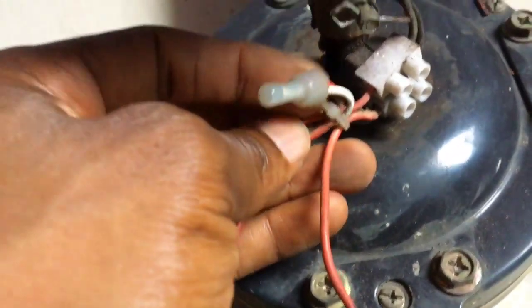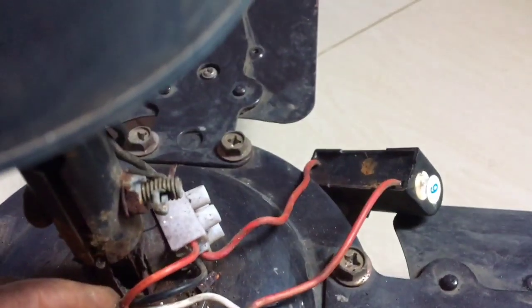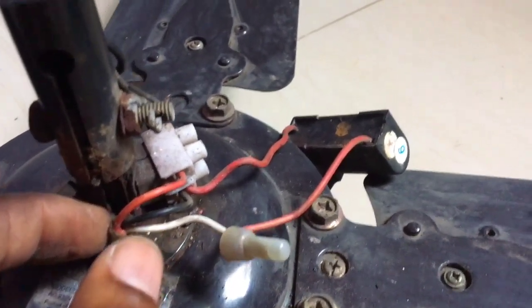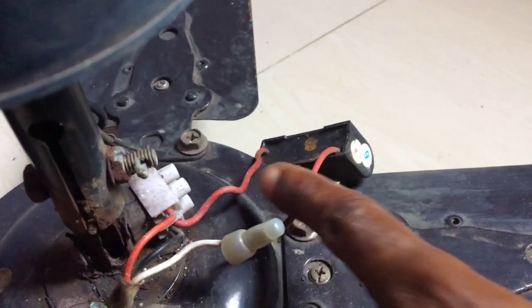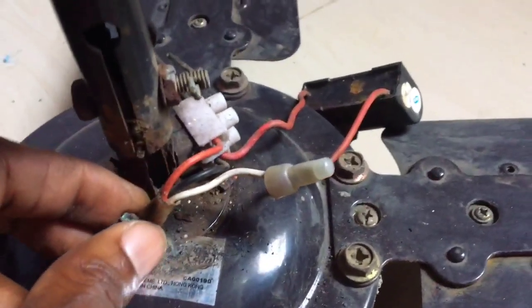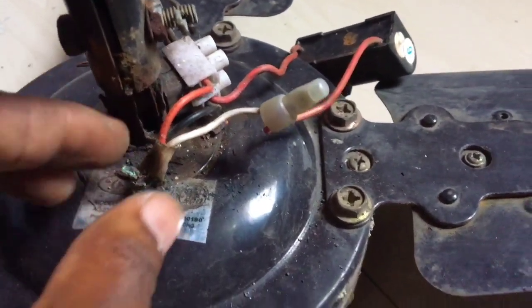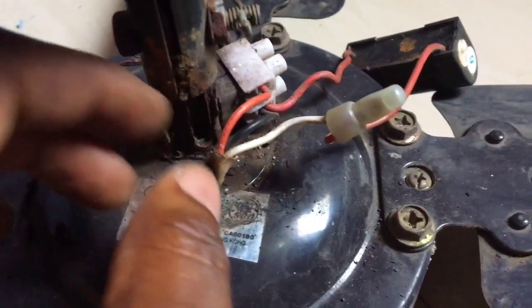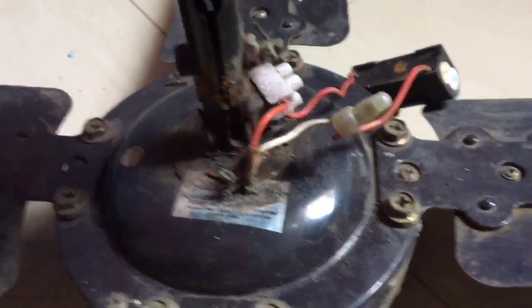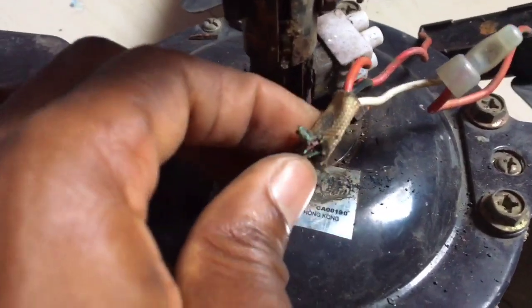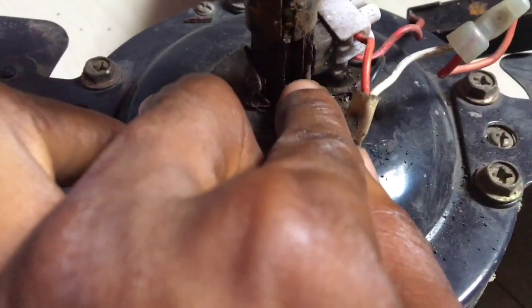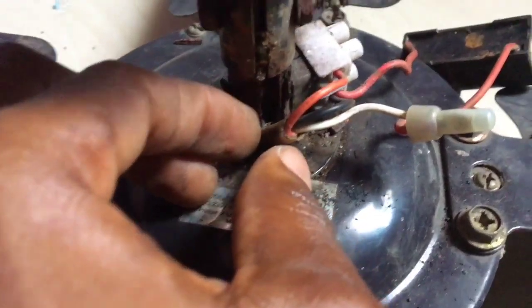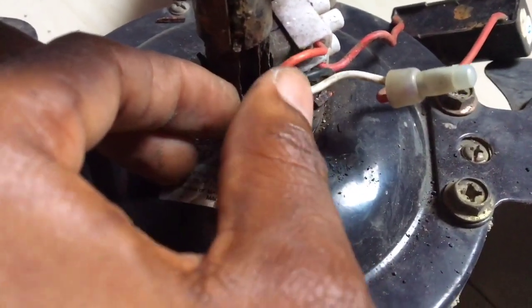Let me loosen this so that we can see it clearly. All right, I think we can see it better right now. So this is our capacitor. You can see the terminals of the capacitor. Bear in mind that every fan, in fact every single phase electric motor, has 3 wires coming out from the motor, but the electric motor of this fan is badly burnt. This burnt part is coming straight from the coil. So 3 wires come out from the coil: red, black and white.